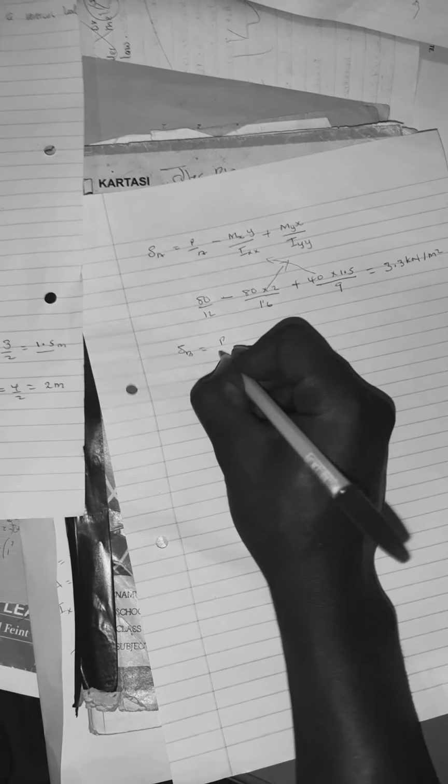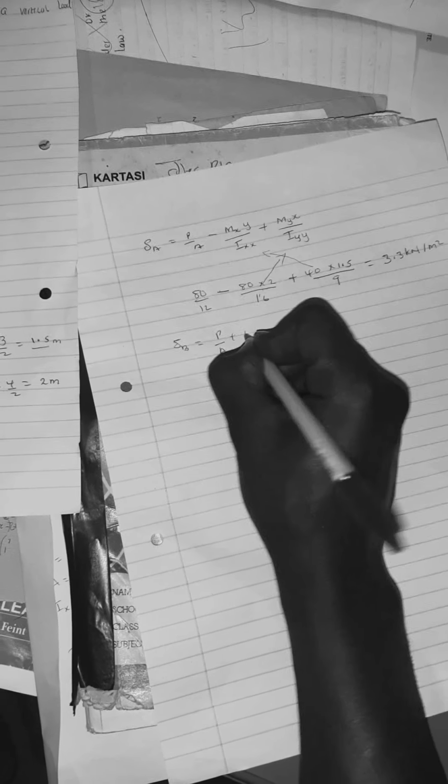Everything on the side of Y is an addition, so it will be P over A plus Mx y all over Ixx plus My x all over Iyy. Everything is going to be positive since the loading lies on that point.